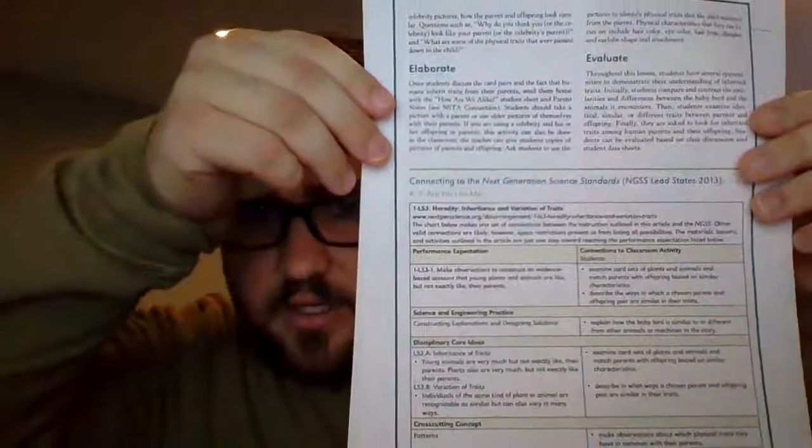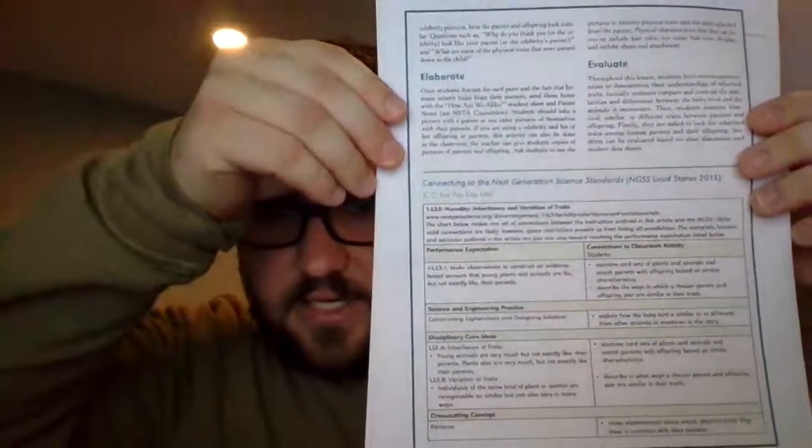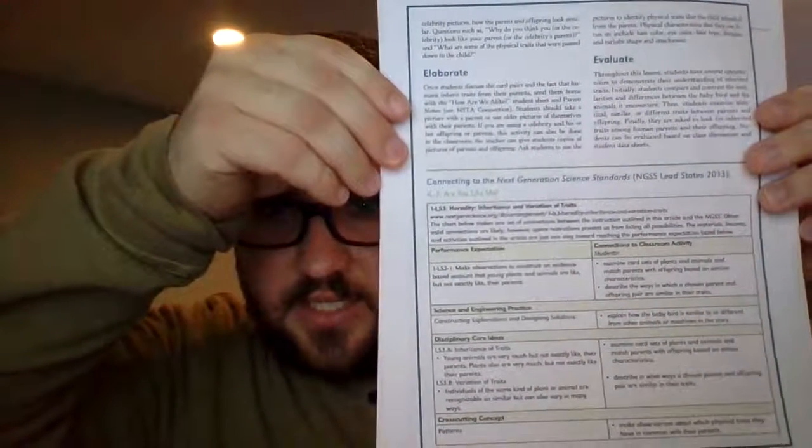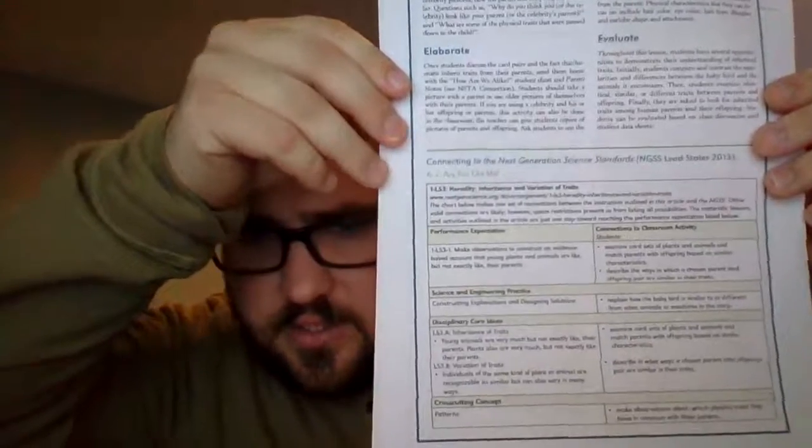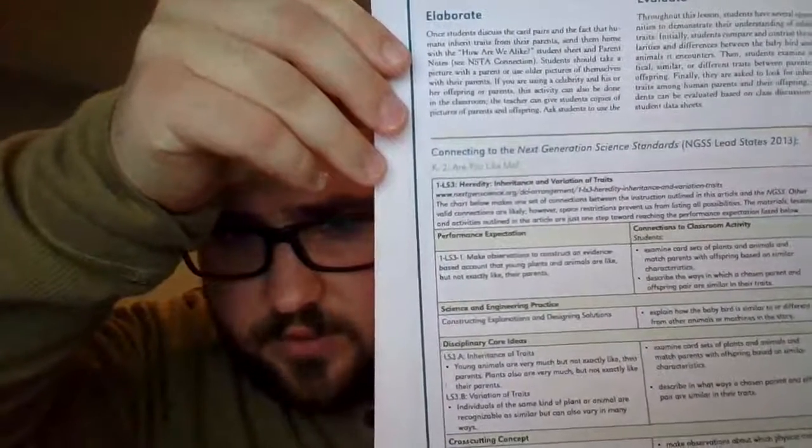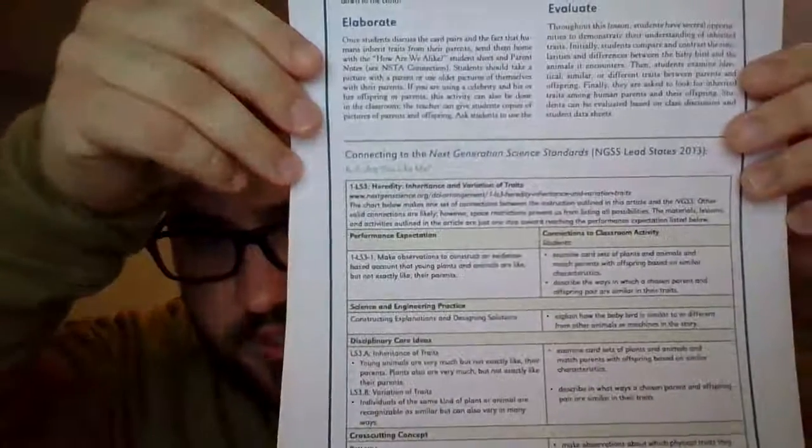The last part, evaluate. Again, it talks about the different ways that the students are going to be assessed, and you just want to make sure that they can display an understanding of the content and the information that's taught to them. The last part of it shows the connecting NGSS standards, Next Generation Science Standards. I don't think you can see all of them that well. Oh, there we go. Look at that.